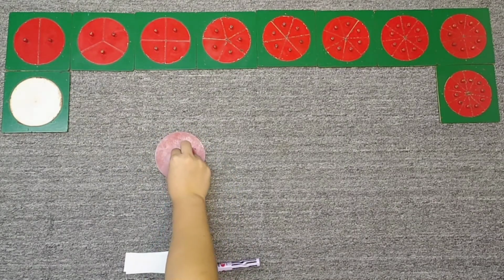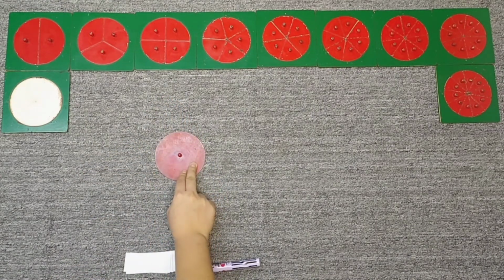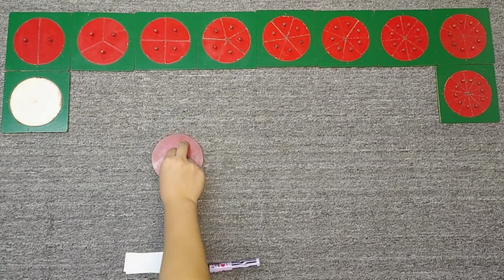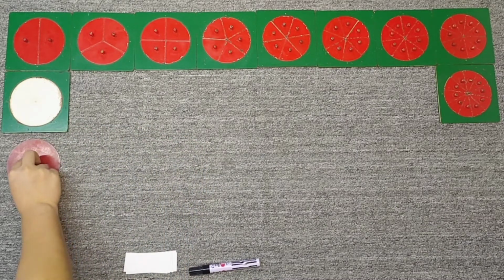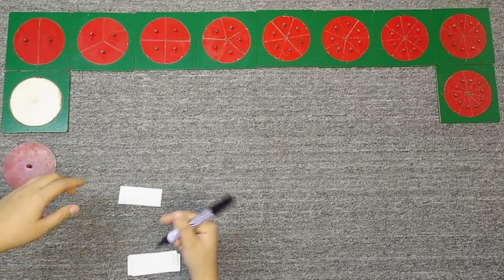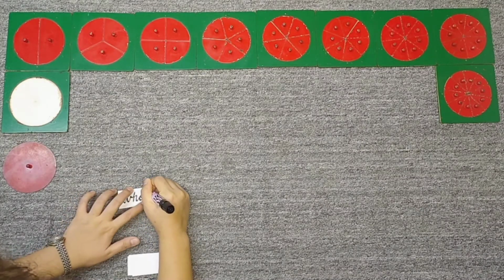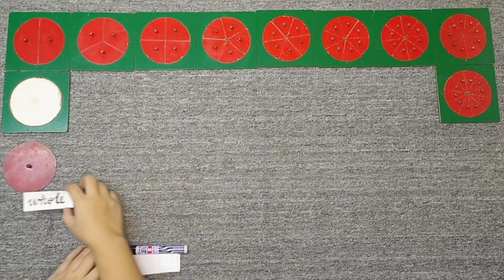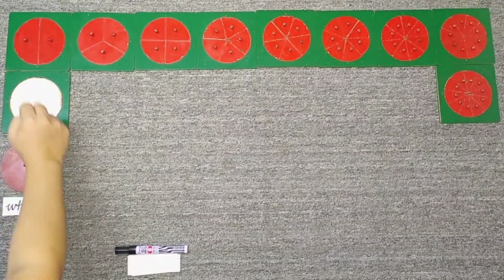If you remember the bead that we use to represent a unit, if you flatten that bead, it will look like this, right? So this is a unit. This unit is called a whole. This is how you write whole. Whole.